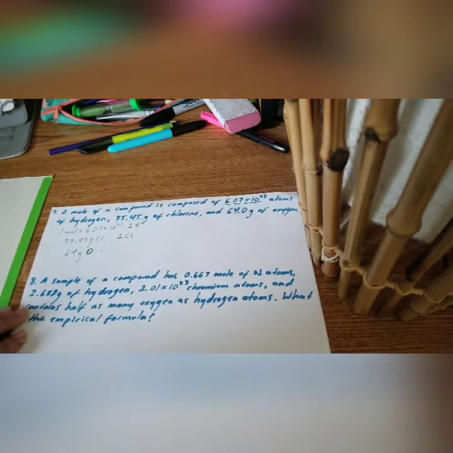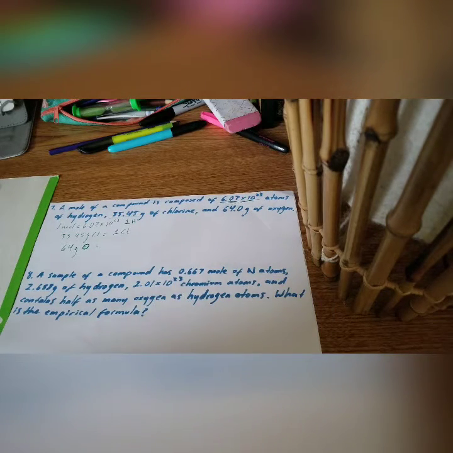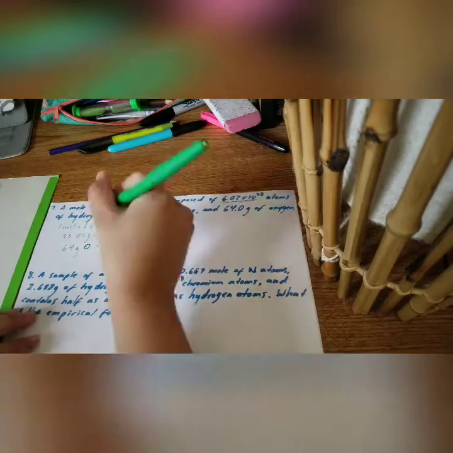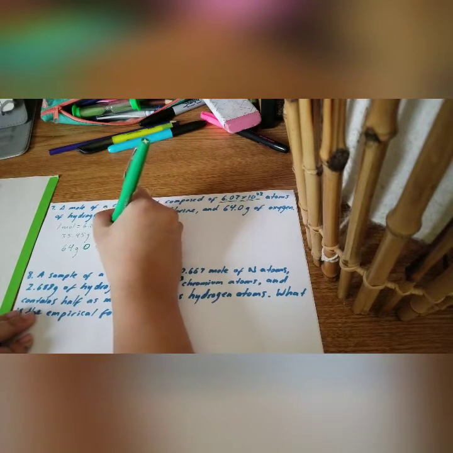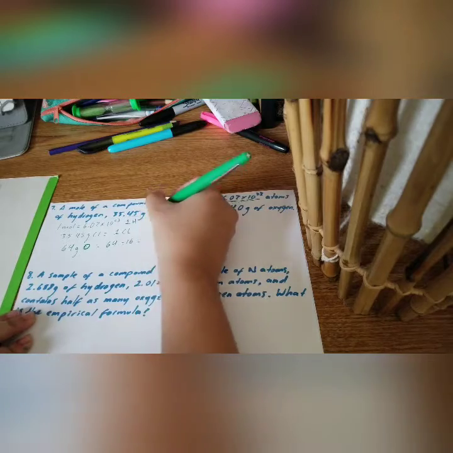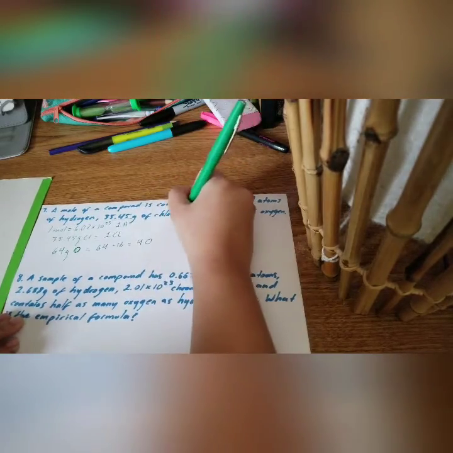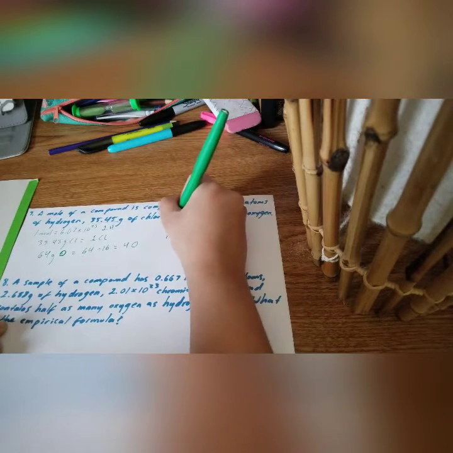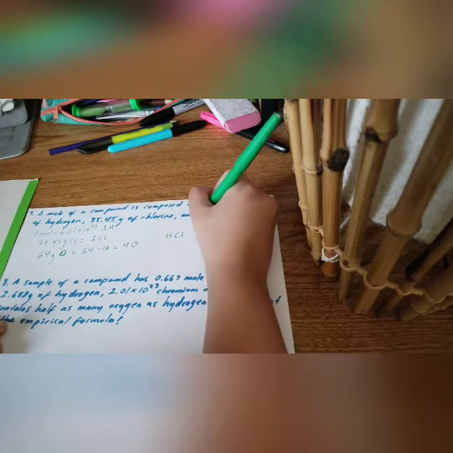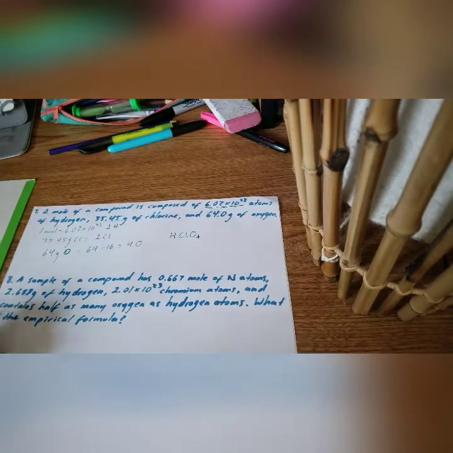How many oxygens is that? So we know that 1 oxygen weighs 16 grams, okay? So this means that 64 divided by 16 equals 4. So we have 4 oxygens. So your formula is going to look like 1 H, 1 chlorine, and 4 oxygens.